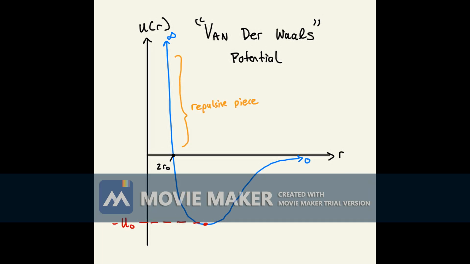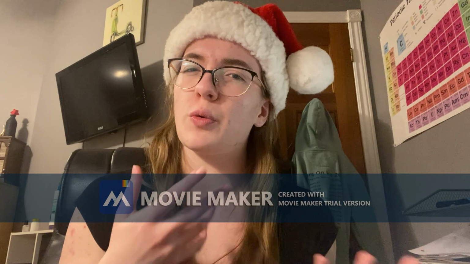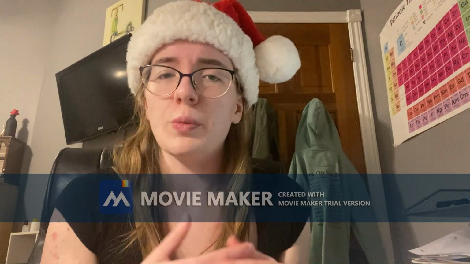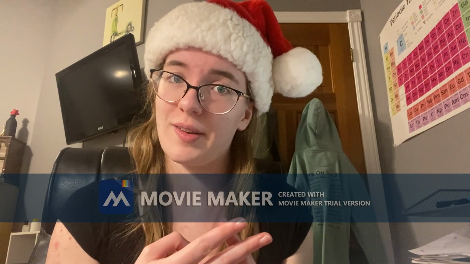When r gets very small, we have a repulsive piece, and that arises from situations such as the Pauli exclusion principle and electrostatic repulsion. We can see that at a good distance away, we get the minimum energy, which is what the system wants to be at. This is the attractive piece. So in order to account for interactions in our ideal gas law, we need to make sure that we include the repulsive piece and the attractive piece.